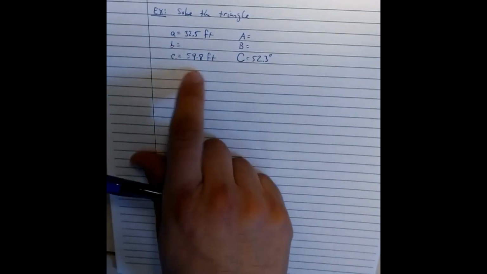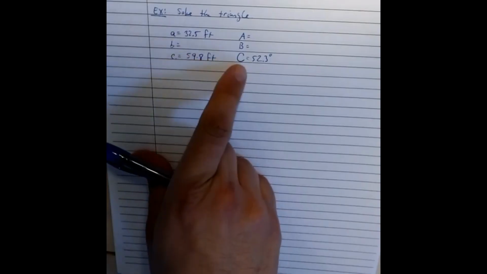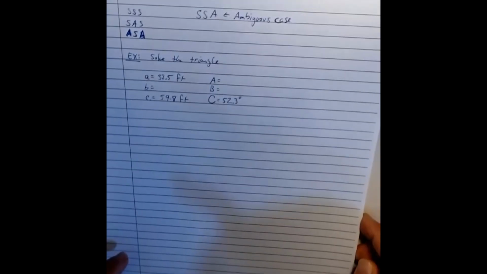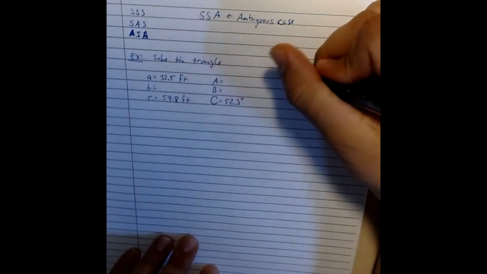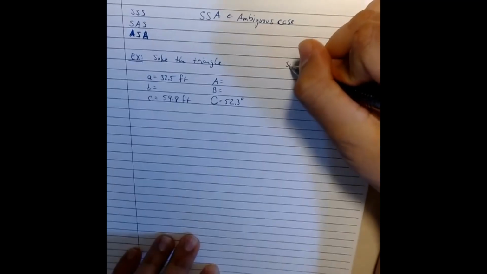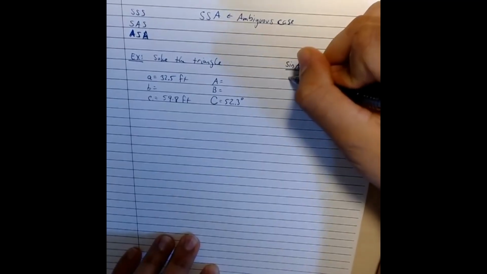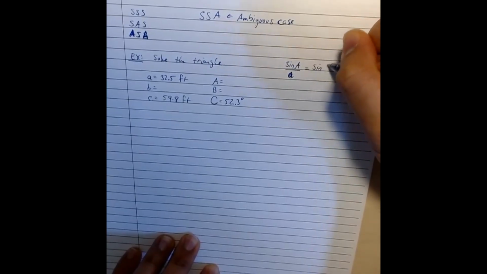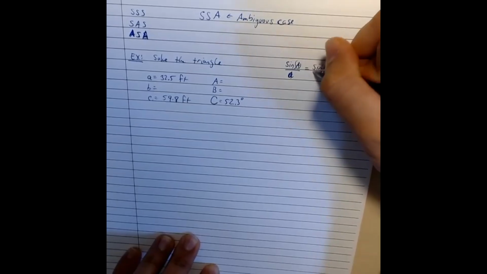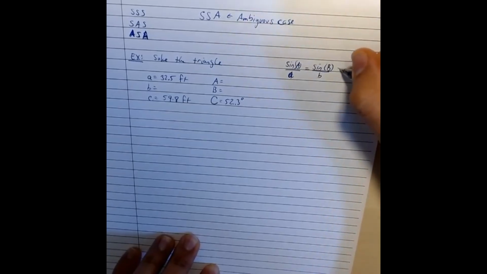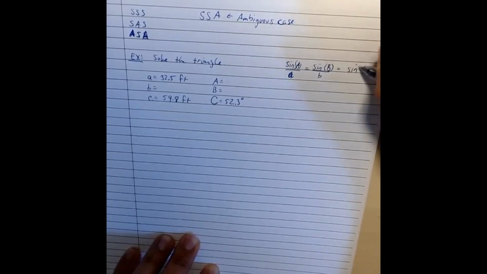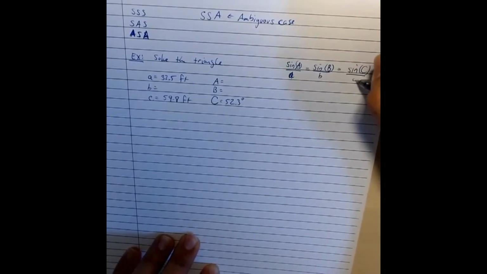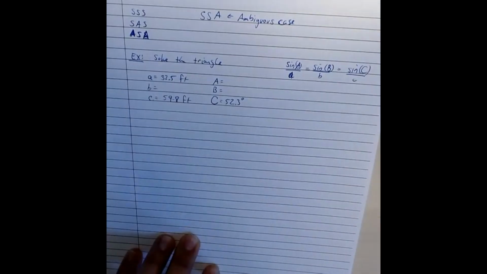All right, well, we begin by looking at this and saying, oh, look, we have the law of sines nicely set up. Because remember, for any given triangle, we know that the sine of A over little a is equal to the sine of the angle B over the side length little b, which is equal to the sine of the angle C divided by the side length little c. That's the law of sines.